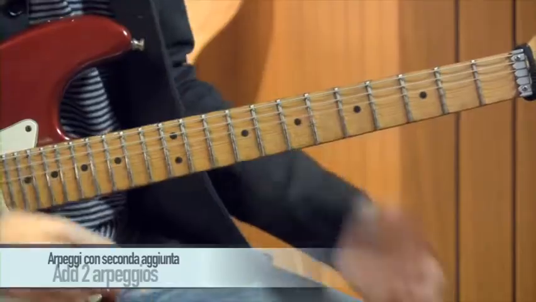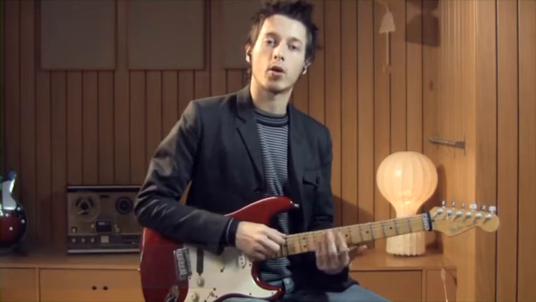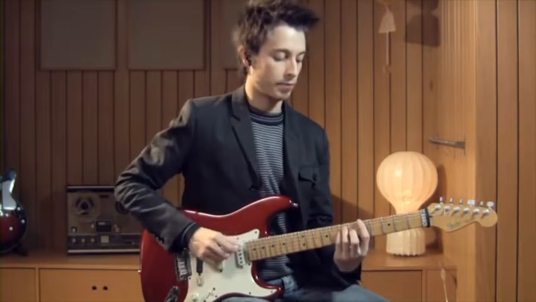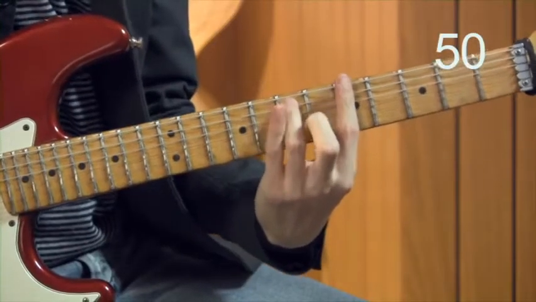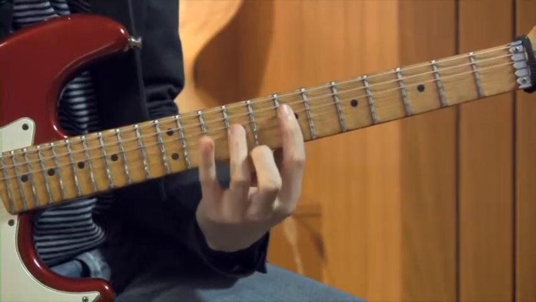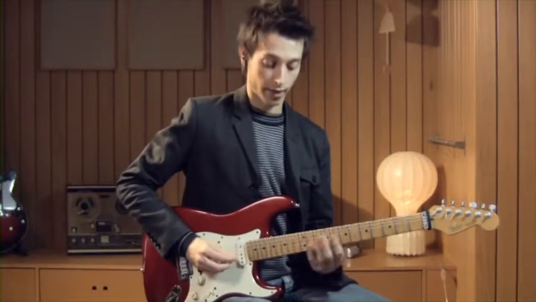Now try to add the second on the minor triad. Start visualizing the fragments from the minor triads developing after the root, coming from the E shape. Here's the fragment in the D shape again.